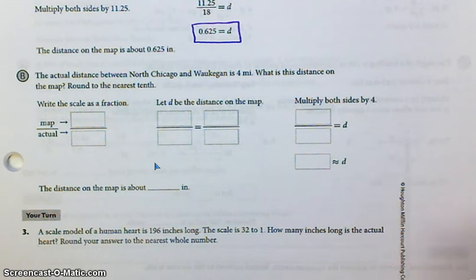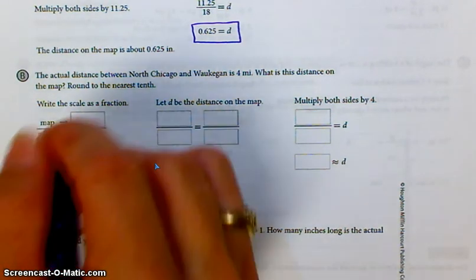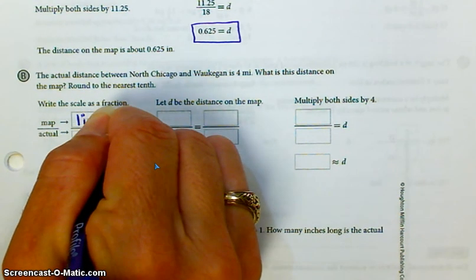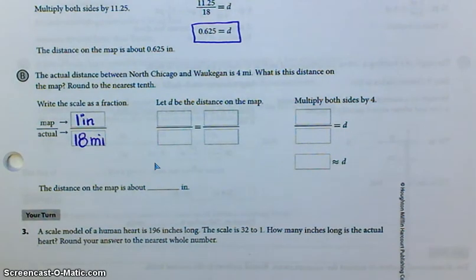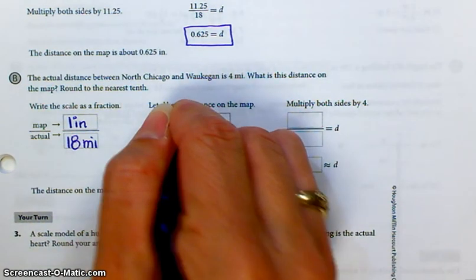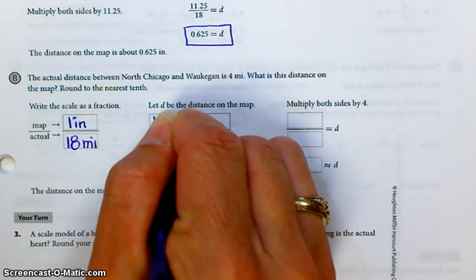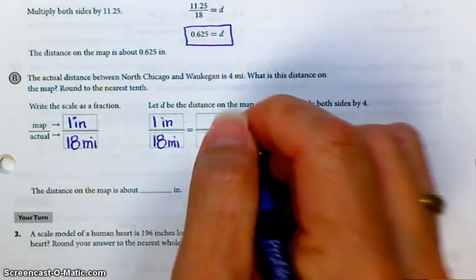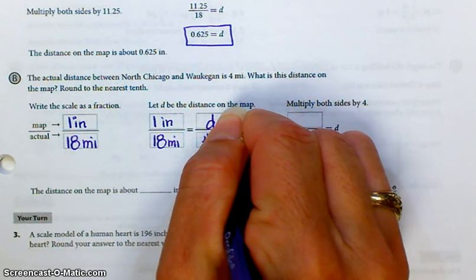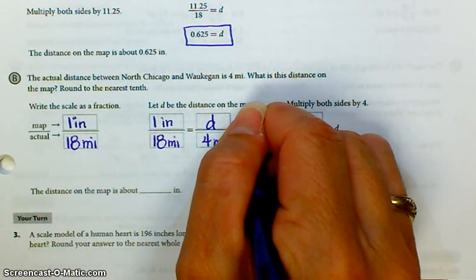Actual distance between North Chicago and Waukegan, I guess, is 4 miles. What's the distance on the map? Okay, so again, map over actual. 1 inch is 18 miles. Let D be the distance on the map. So 1 inch over 18 miles is equal to whatever distance on the map, which is equivalent to 4 miles. Multiply both sides by 4.